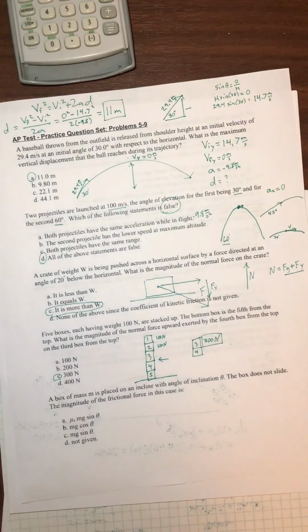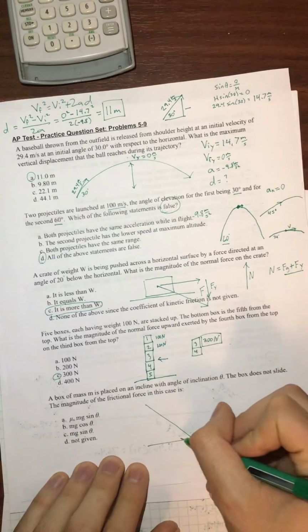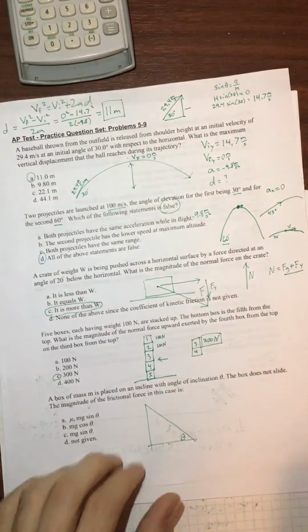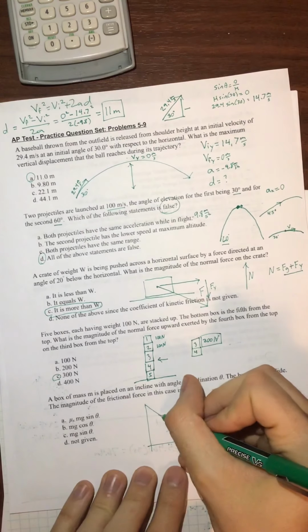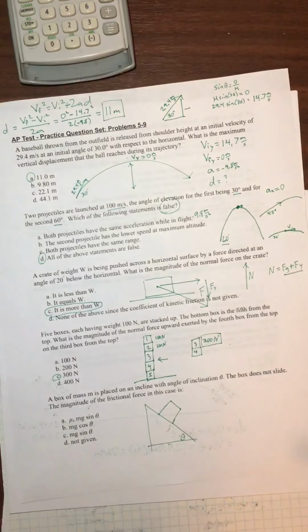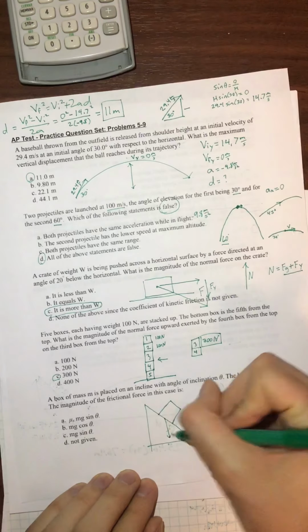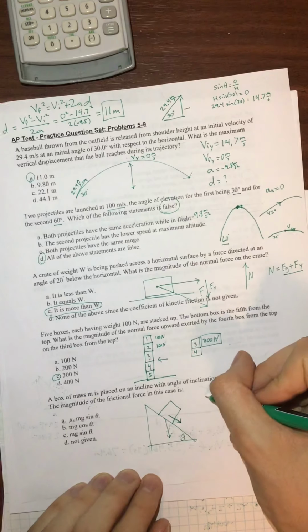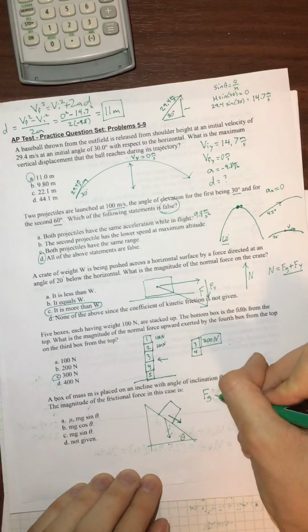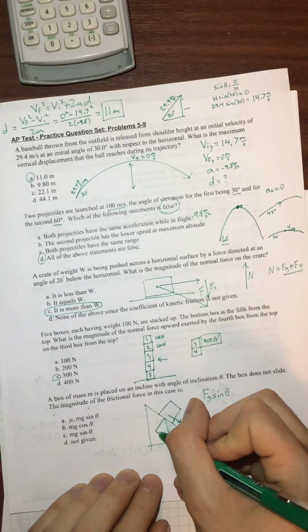So, last question. A box of mass m is placed on an incline with an inclination angle of theta. The box does not slide. The magnitude of the force of friction in this case is, well, the box doesn't slide. That means it's going to be equal to the maximum value of static friction. So, we know that gravity is going to go straight down, but there will be a component of gravity that goes down the ramp. And we get that component of gravity by taking gravity and multiplying it by sine of theta. You can do this by breaking up this triangle.